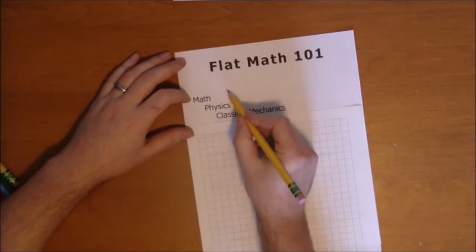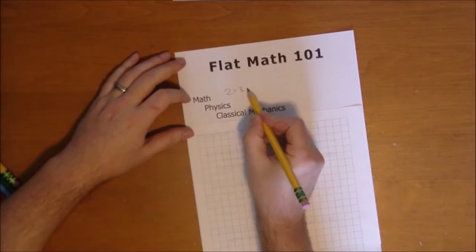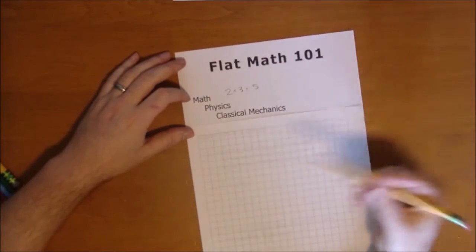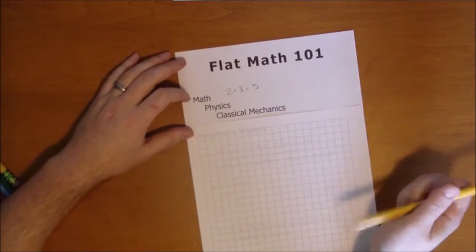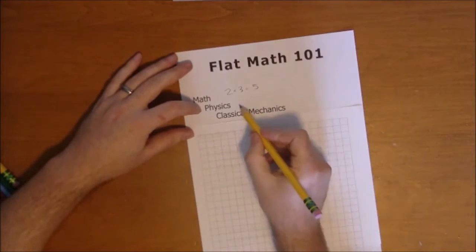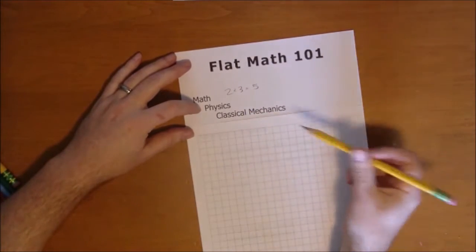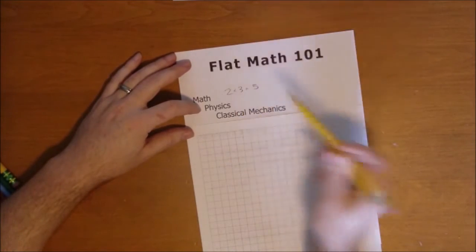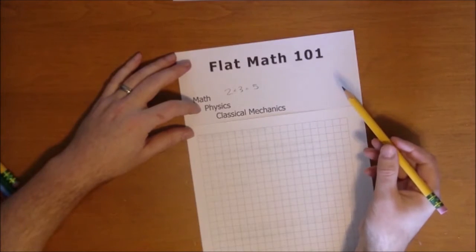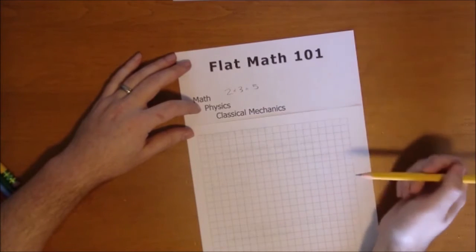A math mistake would be something like 2 times 3 equals 5. That's actually a mistake, so you didn't follow the rules of math. And also on the physics side, it's not so much that the equations that are used are wrong. It's that they're applied in the wrong context.